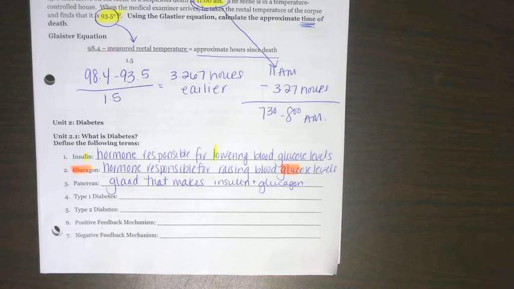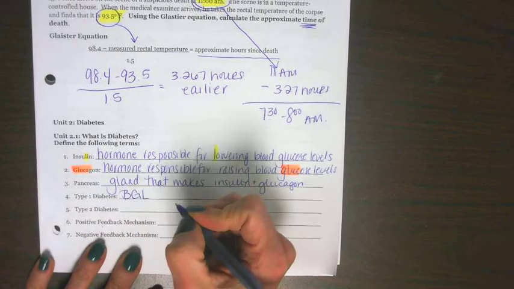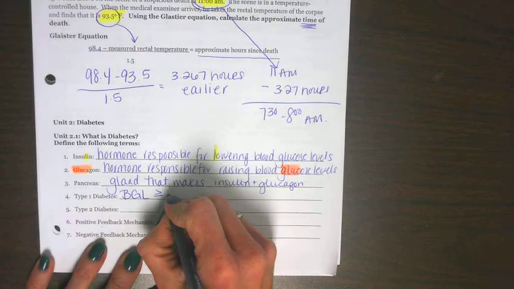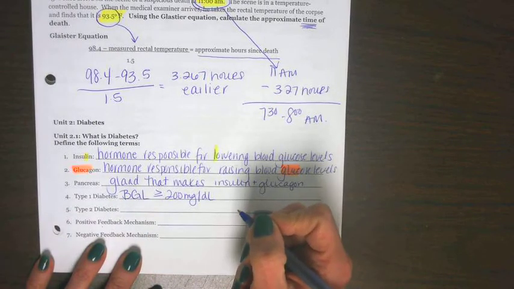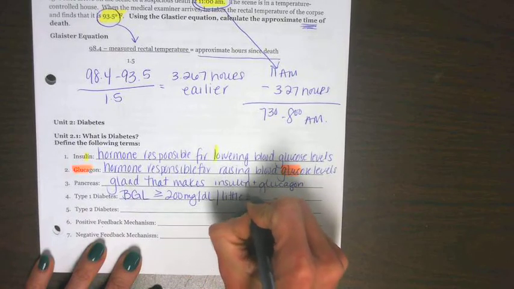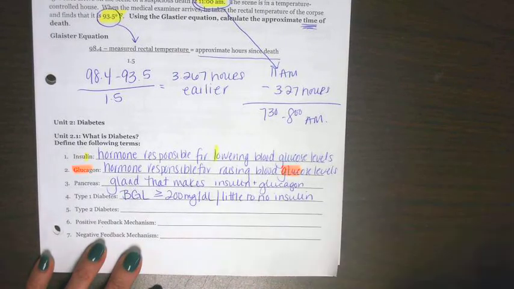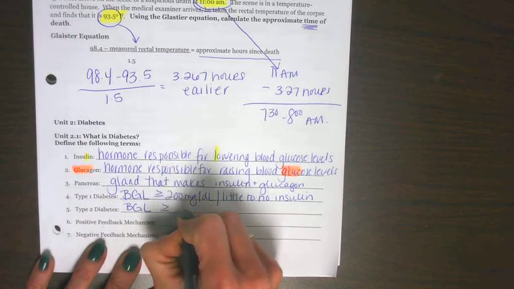Next up, we have the difference between these two types of diabetes. First up, type 1 diabetes. For type 1 diabetes, you're going to have to be able to diagnose someone. Remember, blood glucose values are going to be greater than or equal to 200 milligrams per day. You might be given a graph, a chart, or a data table, and from that you'll have to do your diagnosis. The other thing to note is they make little to no insulin. Again, you'll have to be able to analyze a graph, data table, or chart for that.